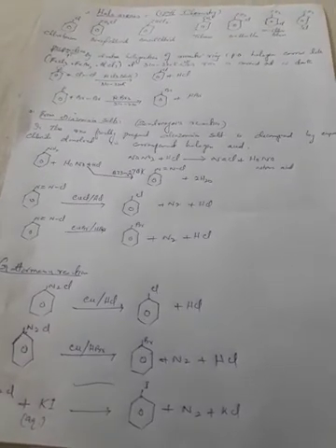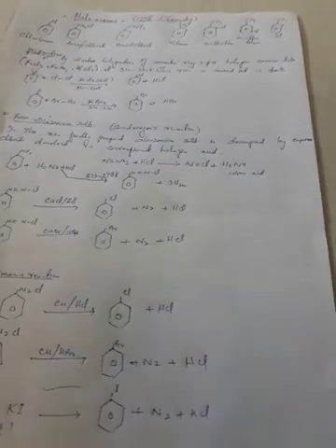Now, as far as their preparation is concerned, we have various methods for the synthesis of these aromatic halides or haloarenes. One of the methods is direct halogenation of the aromatic ring.